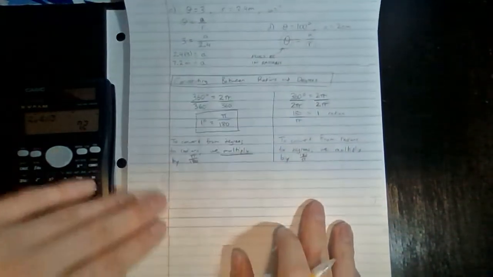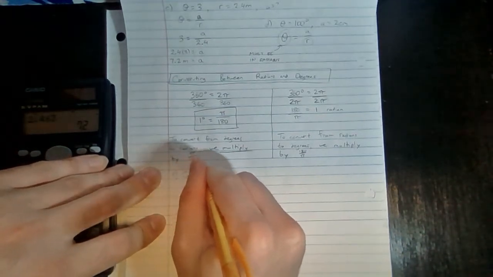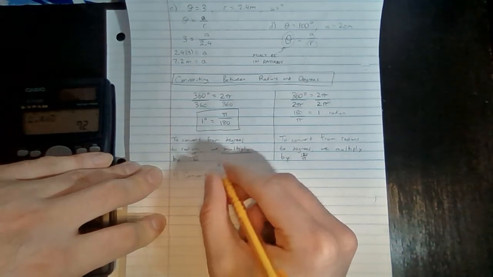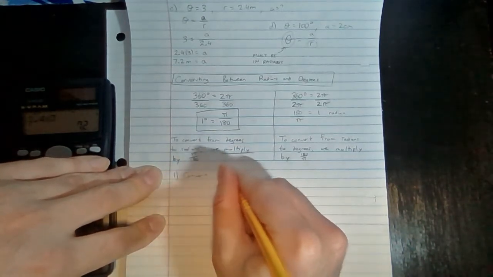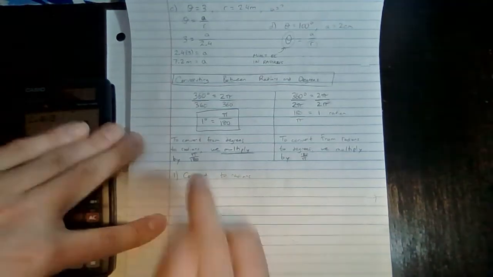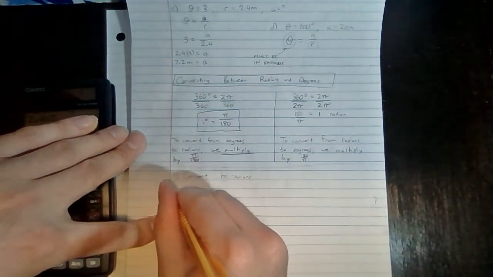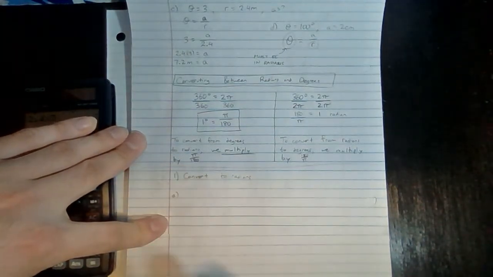So we'll look at a couple examples. So we're going to convert to radians. First example, we have 20 degrees.